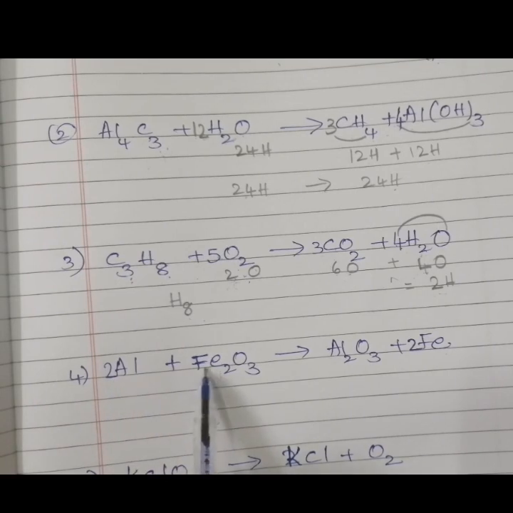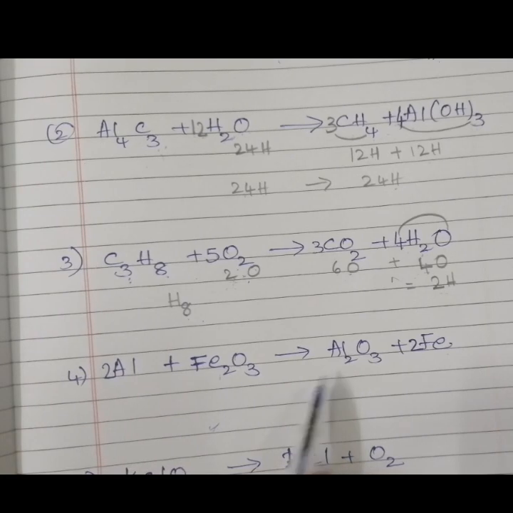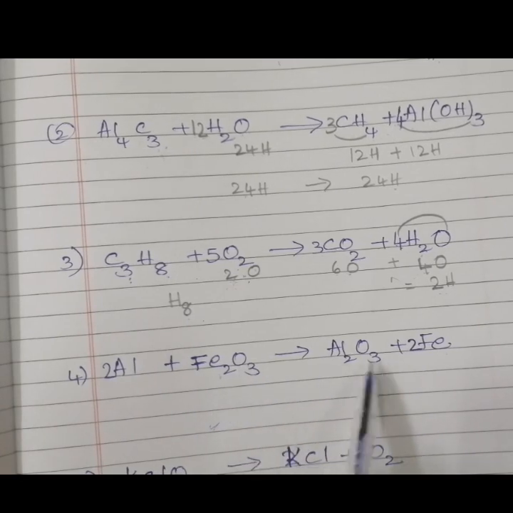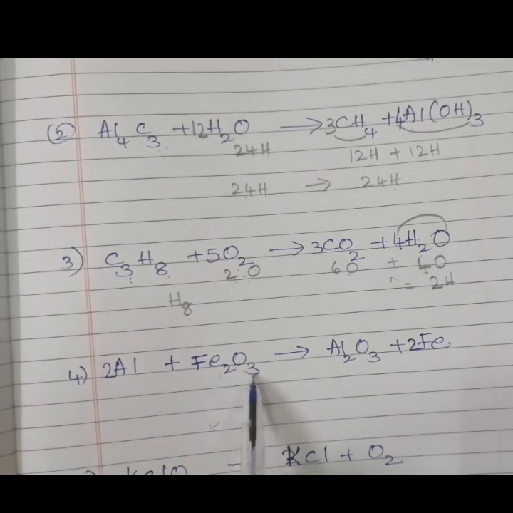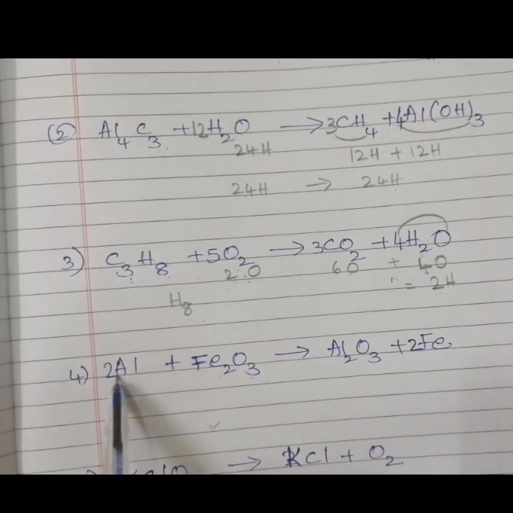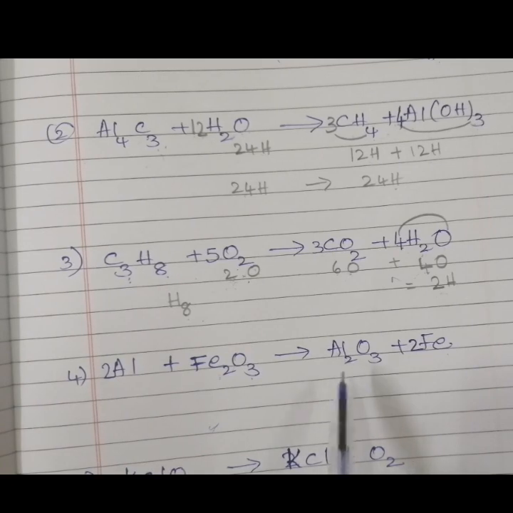While balancing ferrous, is there any change in aluminum? Let's check. 2 aluminum, no change. Fe2, now balanced. Only one element is left here. What's the other element? O3. Do we need to change any oxygen here? No need to change oxygen here. See, oxygen and oxygen is balanced. 2Al, 2Al, Fe2, Fe2, O3, O3. Now the equation is balanced.